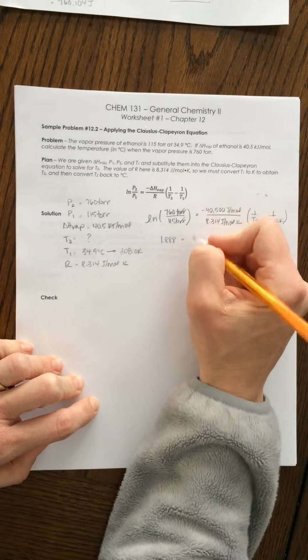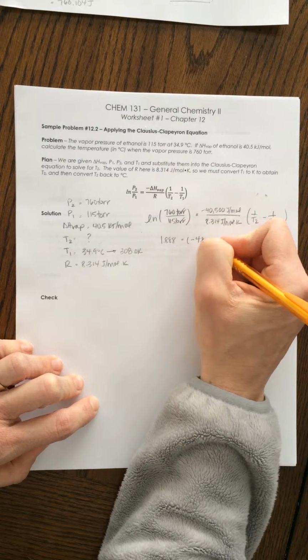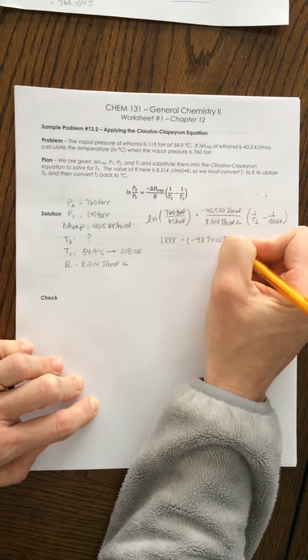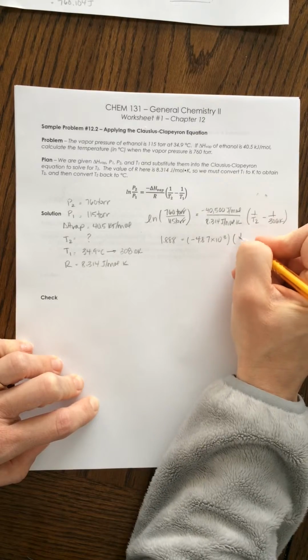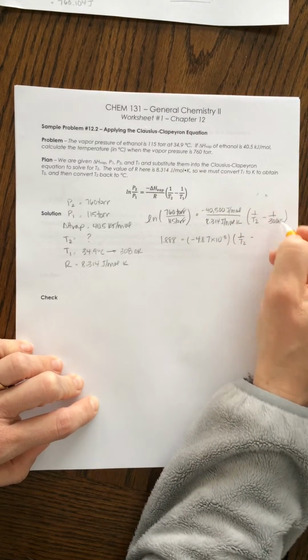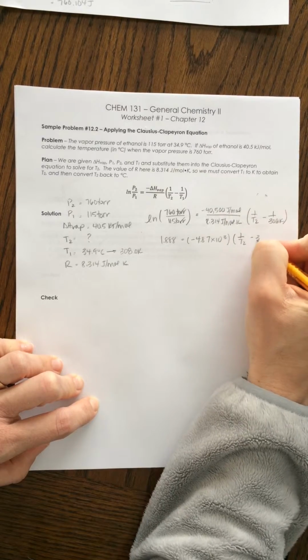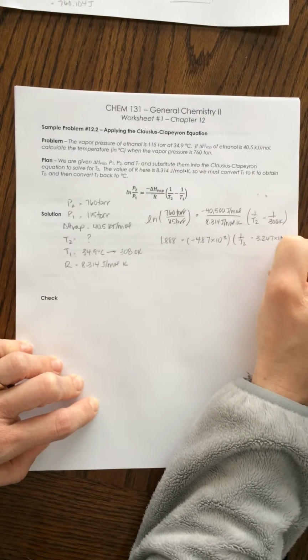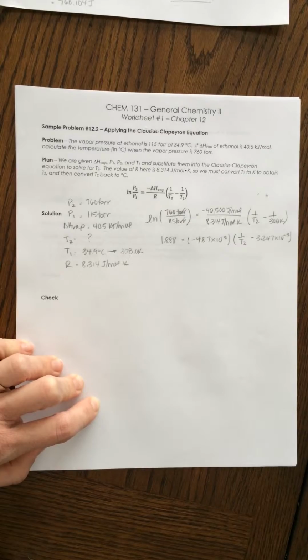Dividing these two numbers gives you negative 4.87 times 10 to the third. 1 over T2, again, that's our variable, what we're trying to find. And 1 divided by 308 gives us 3.247 times 10 to the minus third.